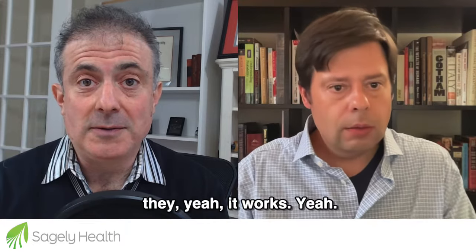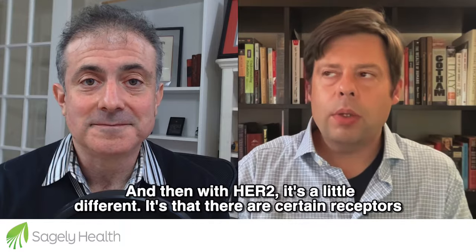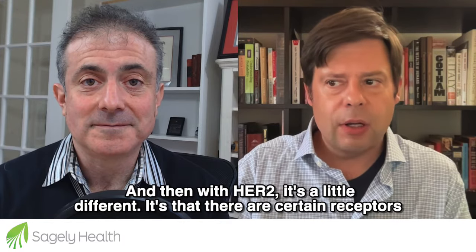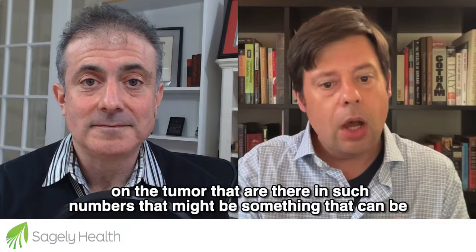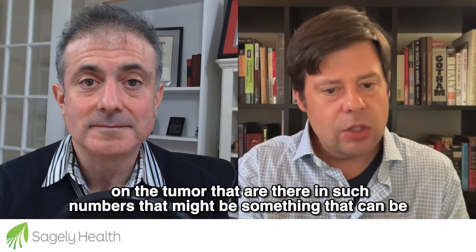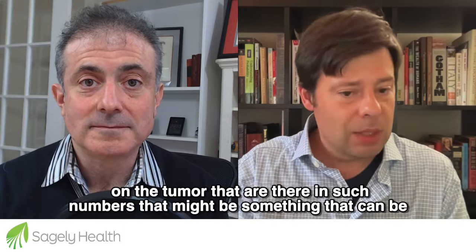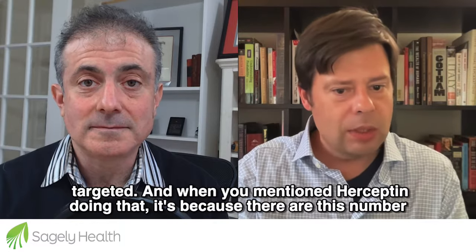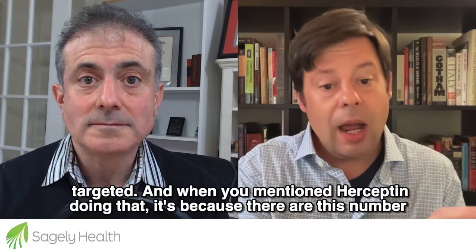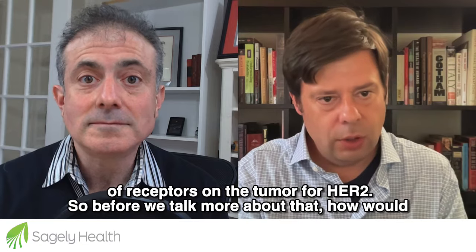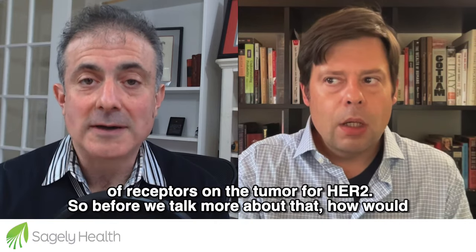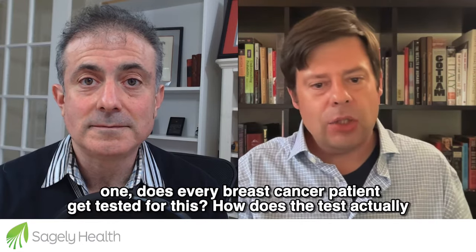Yeah. And we know when it's ER positive, it works. And then with HER2, it's a little different. It's that there are certain receptors on the tumor that are there in such numbers that they might be something that can be targeted. And when you mentioned Herceptin doing that, it's because of this number of receptors on the tumor for HER2. Right. So before we talk more about that, how does every breast cancer patient get tested for this? How does the test actually work?